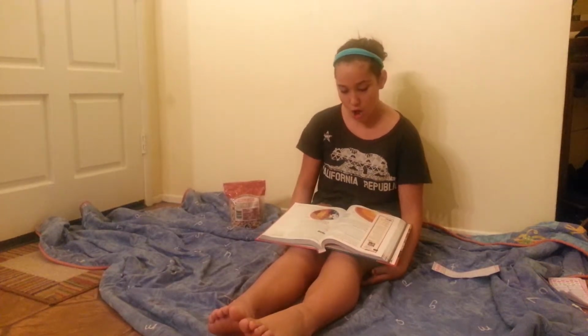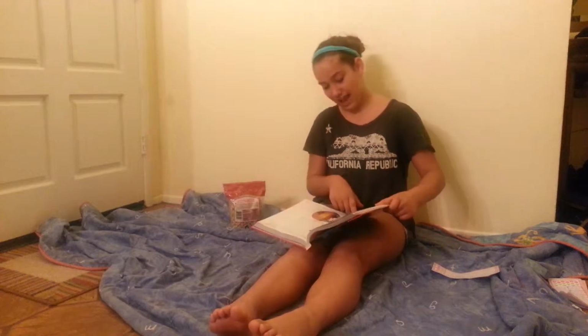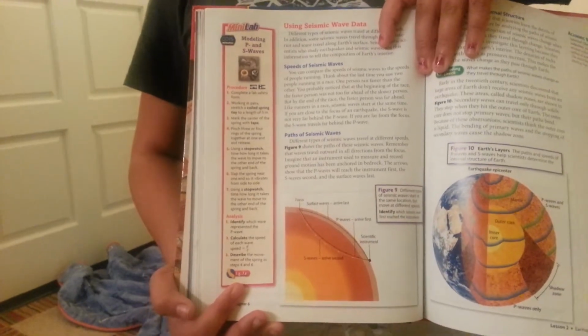so you don't really know that far in advance when they're coming. Then there are details, like the shadow zone, which is where there aren't earthquakes, and that's the safest place to be. And this is actually a really good diagram. If you look up close, right here, it explains that. The surface wave goes along the surface, and the primary wave and the secondary wave go along here, and the primary wave arrives first, and then the secondary wave second.